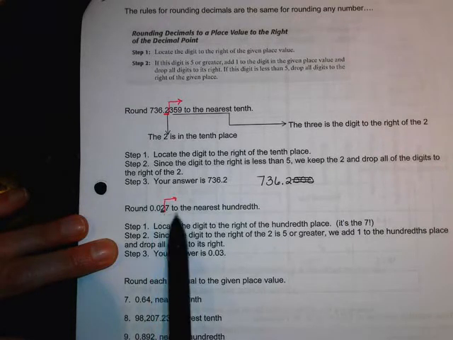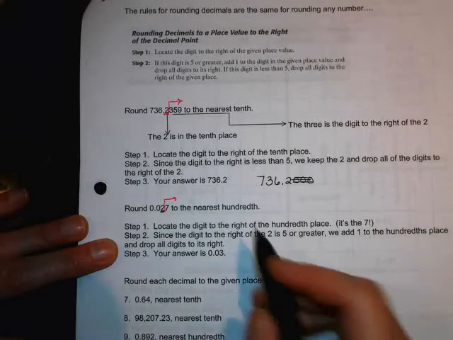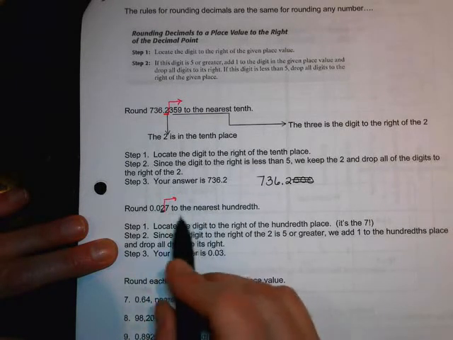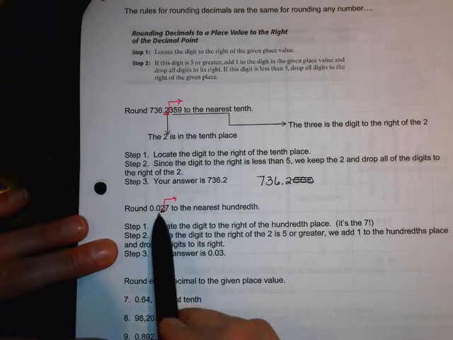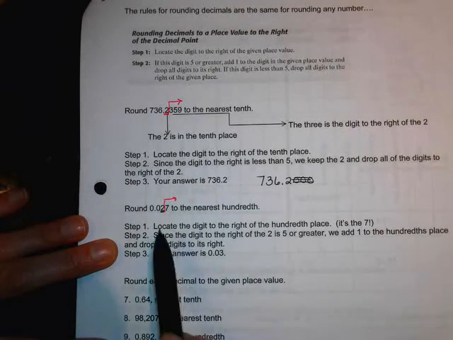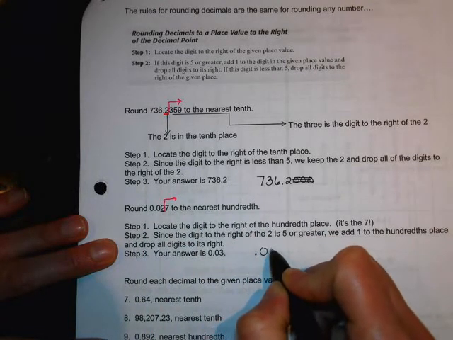Normally we make them all 0, but if the zeros come after the decimal, they don't have any meaning, as long as they come after the furthest digit to the right of the decimal. So rounding that to the nearest hundredths, we don't need to write that 0, so we can just cross it off. We don't need it.